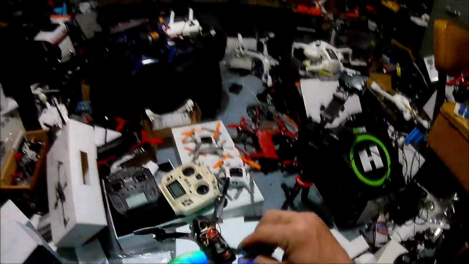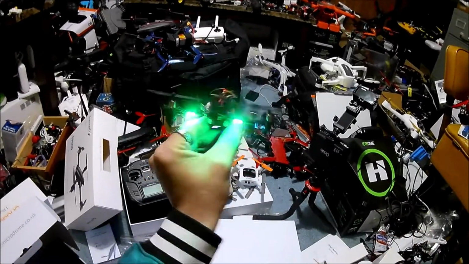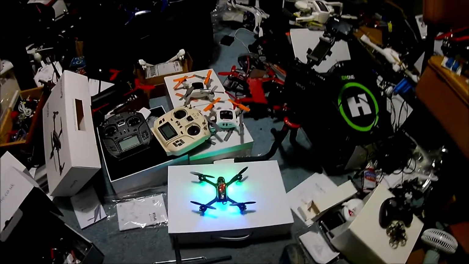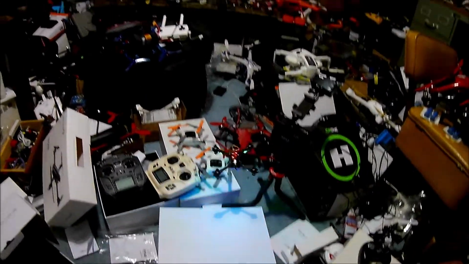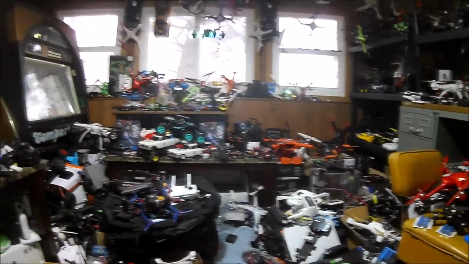Just a little bit about the drone here. It's an X130-T, 5.8 gigahertz, brushed motors from XK. Let's go ahead and get it up here. The goal is not to hit anything, that way I don't have to try to find my propellers.